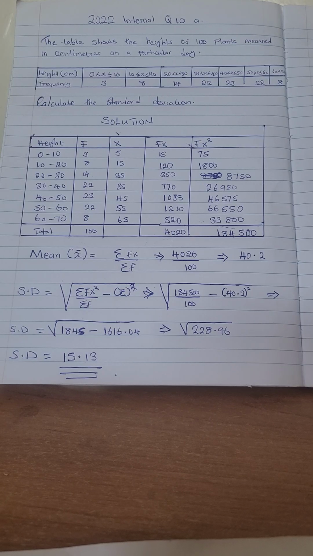This is 2022 internal question number 10. That is section B, but we're just going to look at question A. This question is under statistics. Those who are following me, last time we looked at how we can solve the standard deviation of discrete data. Today we're going to look at how we can solve the standard deviation of continuously grouped data, or maybe qualitative continuous grouped data.